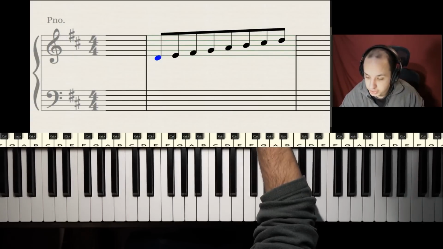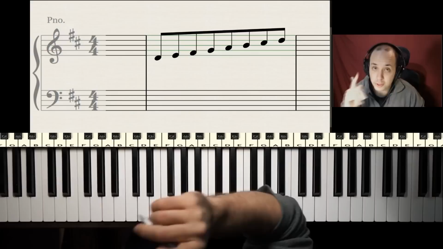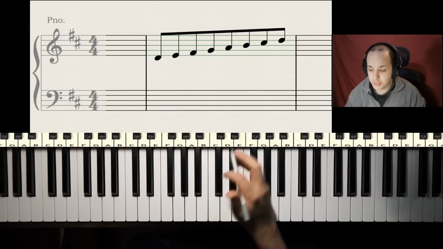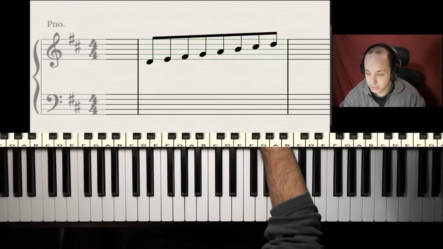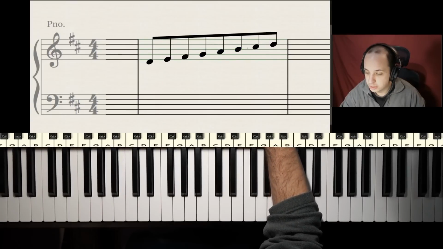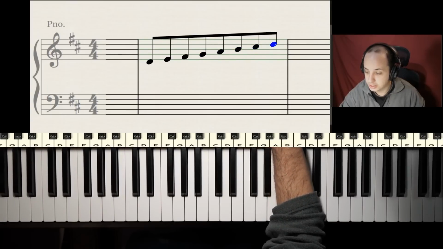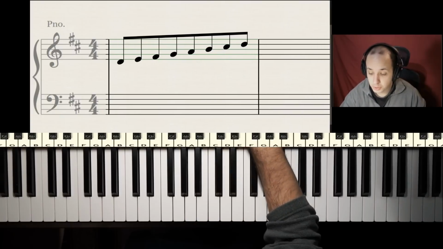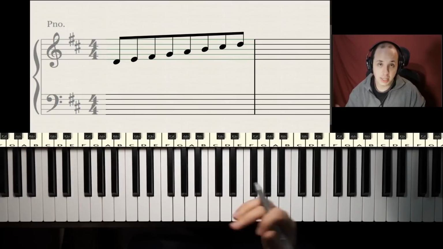We have the notes D, E, F sharp. Now, if you're not familiar with your keys, or you're not as familiar with them, I would actually write in the sharps where they should appear. And there's a sharp right here in our key signature as well. So therefore, there is our key, right? That's the first thing you want to do: lay out the key and the scale.